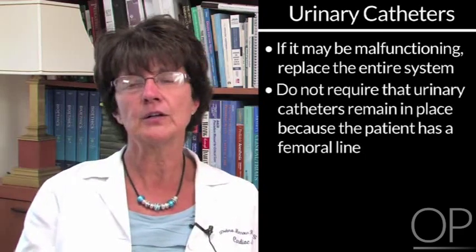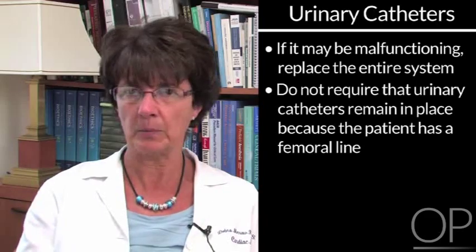If we feel that a urinary catheter may be malfunctioning, we would choose to replace the entire system rather than introduce bacteria through repeated irrigations. We also do not require that urinary catheters remain in place because the patient has a femoral line.